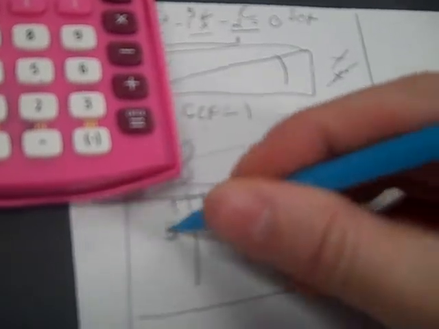10 divided by 2 is 5. 5 minus 2 is 3. Now I divide by 3, decimal. Divide by 4, decimal. And I already have 5 on the other side of the table. So that's a fail.